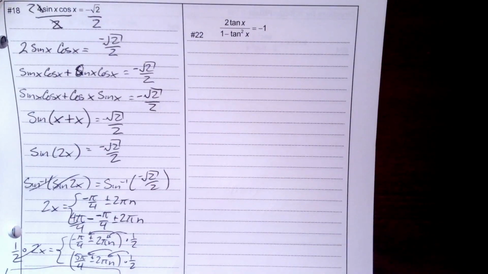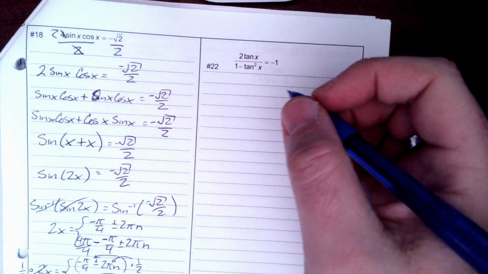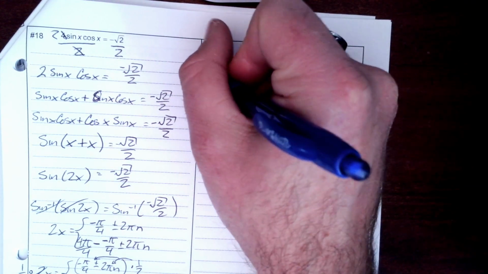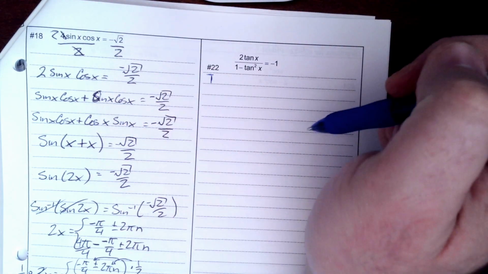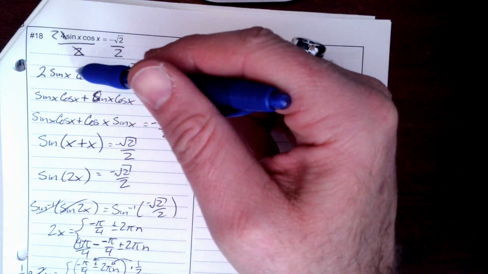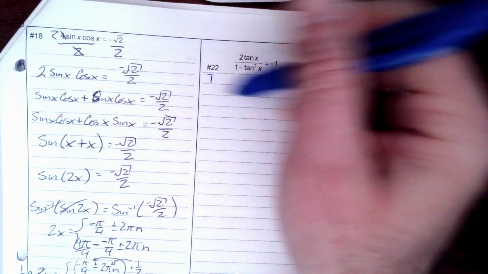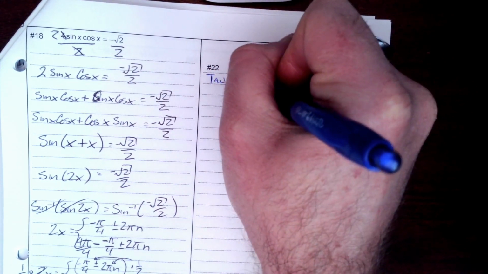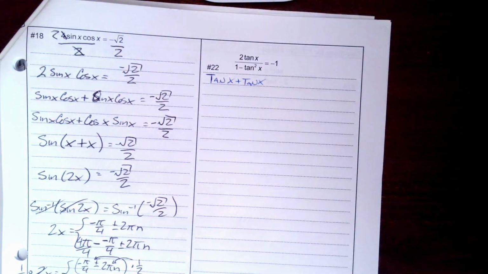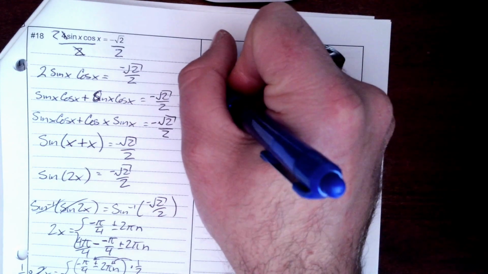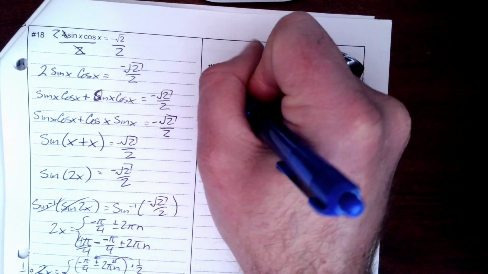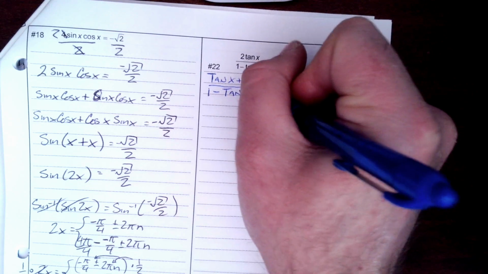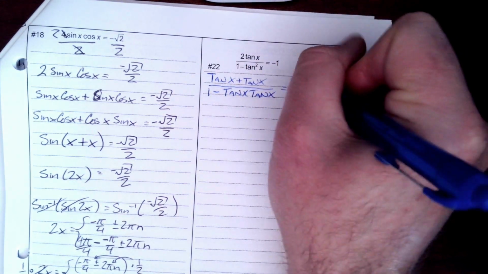We have 2 times the tangent of x over 1 minus the tangent squared of x equals negative 1. 2 times the tangent of x sounds like, similarly to 2 sine x cosine x being sine x cosine x plus itself, we could get the tangent of x plus the other tangent of x. Tangent squared of x sounds like the tangent of x times the tangent of x, and all that equals negative 1.